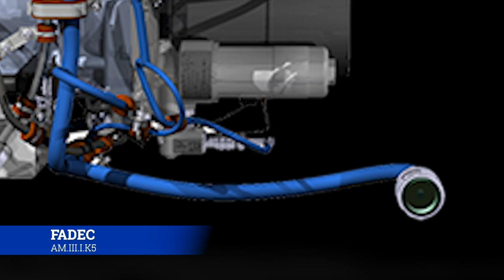Now, FADEC does a lot of really good things. It makes the engine a lot more powerful because you're going to end up having a lot more efficient fuel burn. You're going to burn less fuel. You're not going to waste anything. And it reduces the pilot workload astronomically.